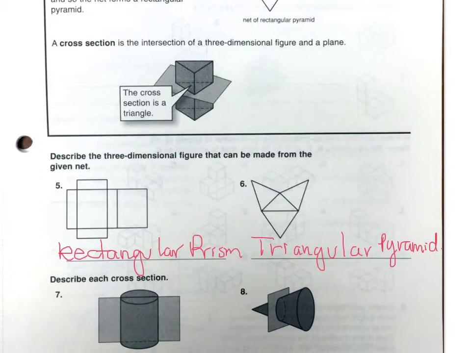A cross section is the intersection of a three-dimensional figure and a plane. So three-dimensional figure, in this case I'm talking about this. This is a three-dimensional figure, and a plane. When you look at the plane, you look at this piece right here, and that's what tells you the shape of the cross section. Basically, you can also think about the top and the bottom bases, and that would be the same shape as the cross section. So this cross section is a triangle.